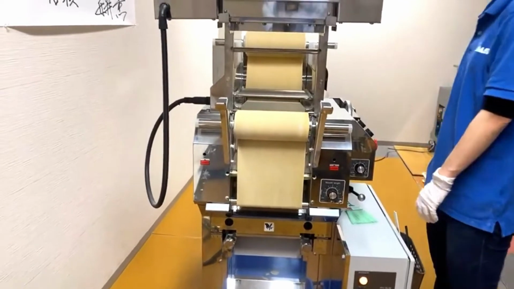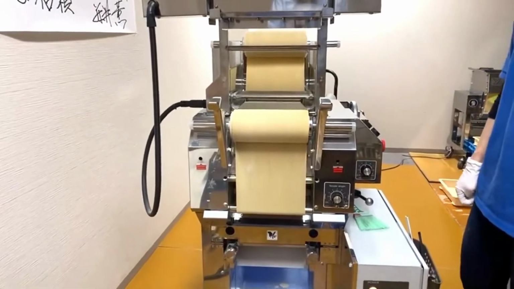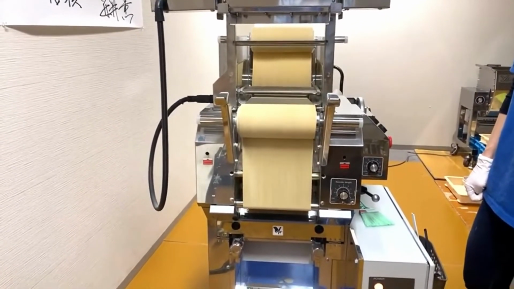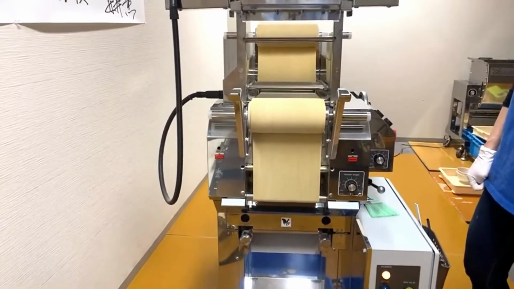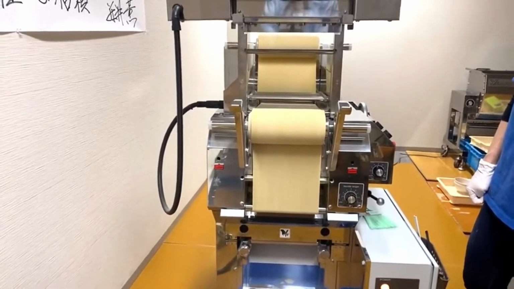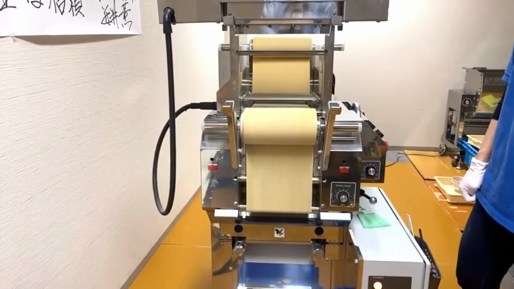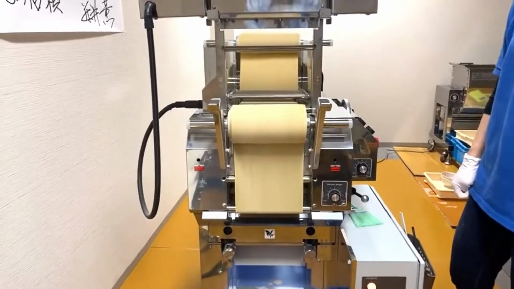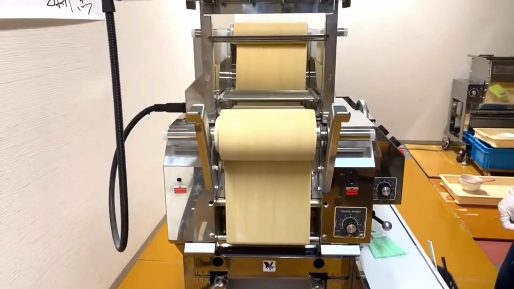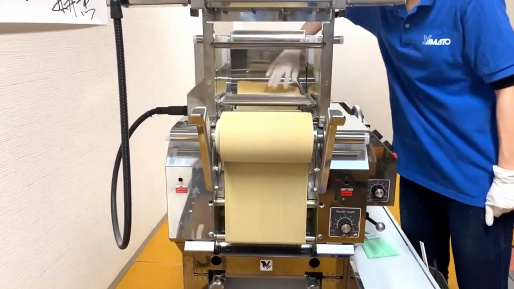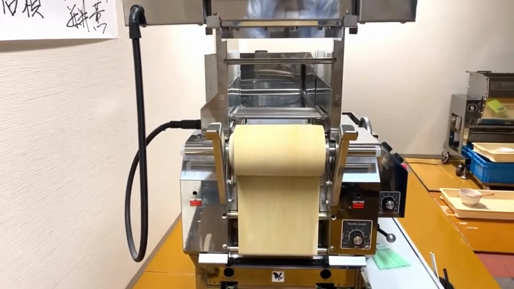So now it's thinning at a 1 millimeter roll gap. That's really thin. 1 millimeter noodles, that's pretty thin noodles. Okay, so the thinner it gets, the longer the dough sheet becomes. It's getting longer and longer.